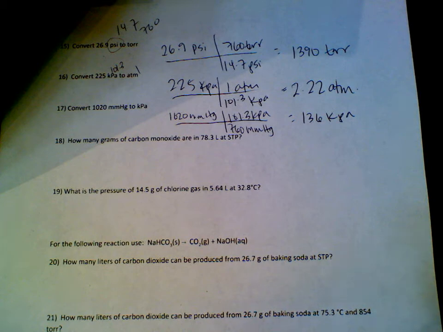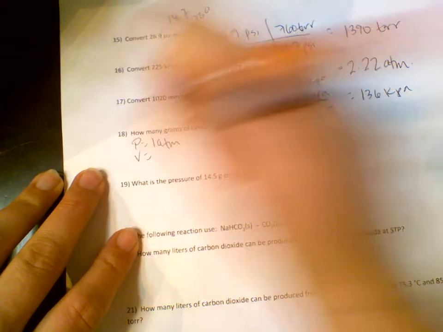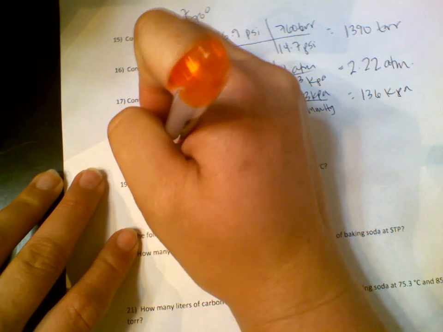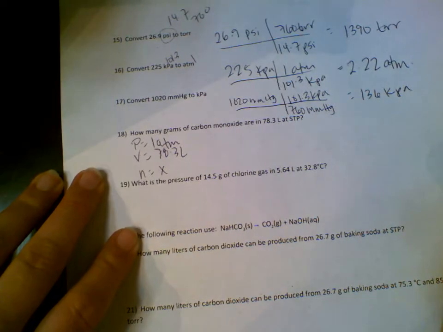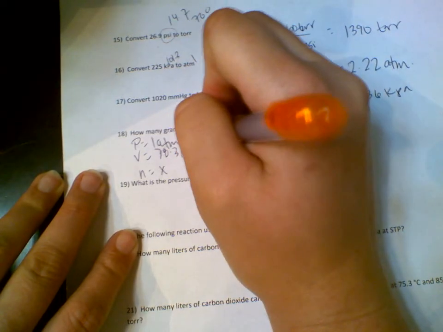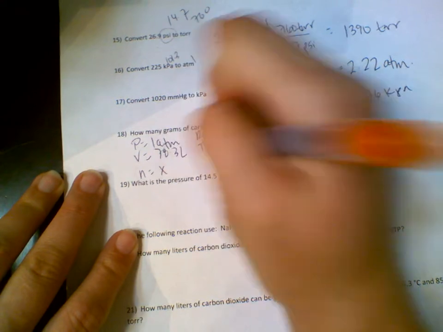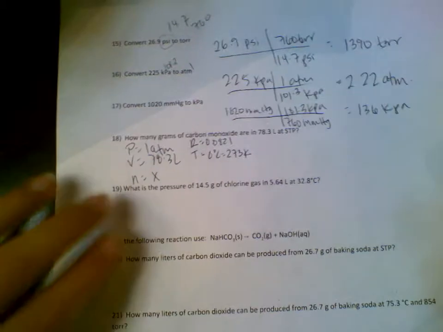Okay, next, how many grams of carbon monoxide are in 78.3 liters at STP? Okay, so here we're not changing anything, so this is PV equals nRT. Our pressure is 1 atmosphere because it's at STP. Our volume is 78.3 liters. N is what we're looking for. We're looking for grams, but moles will get us to grams. R is always 0.0821, and our temperature is 0 degrees Celsius or 273 Kelvin.